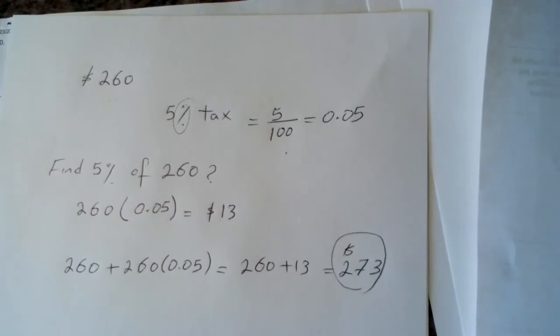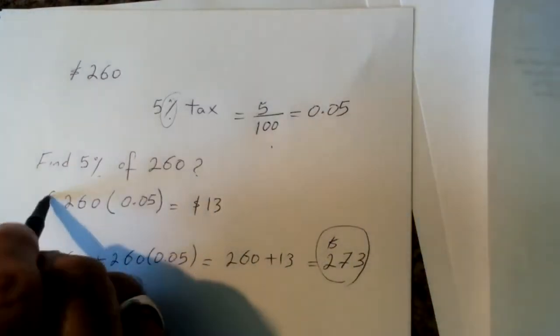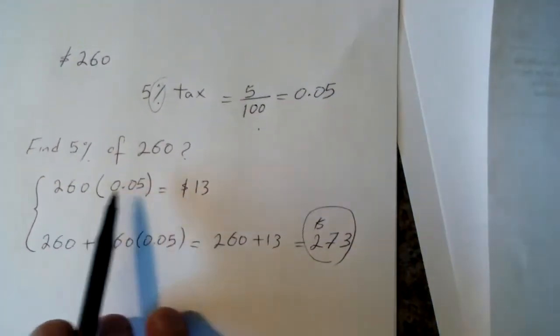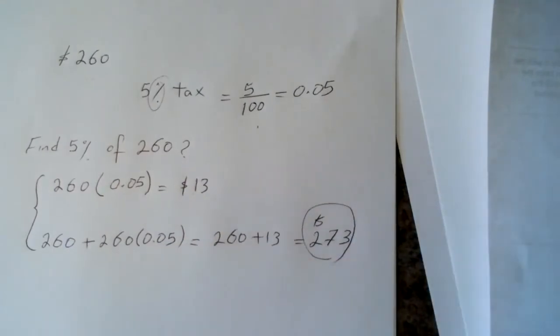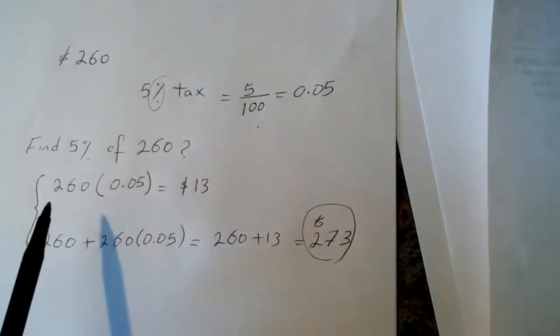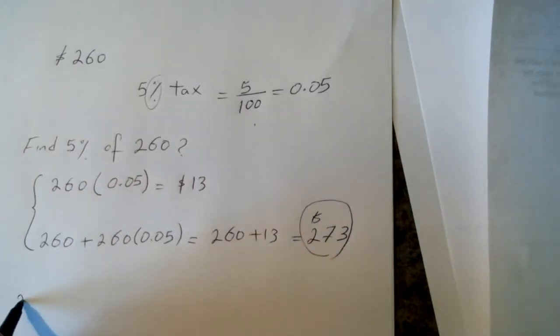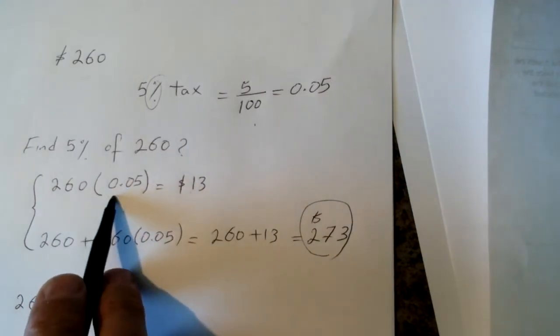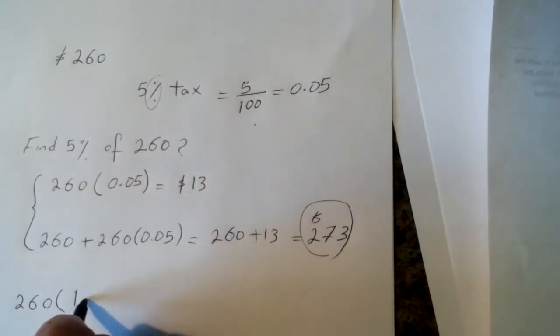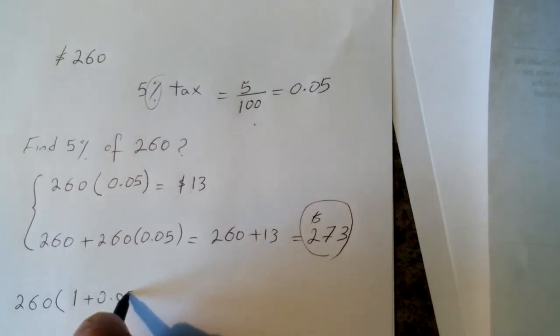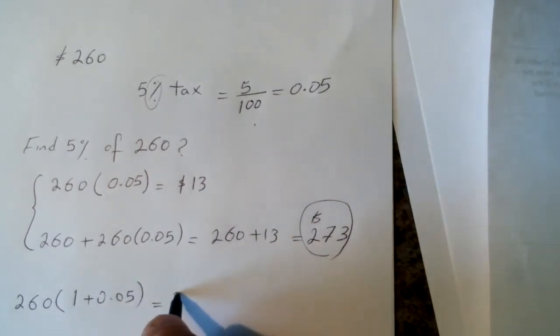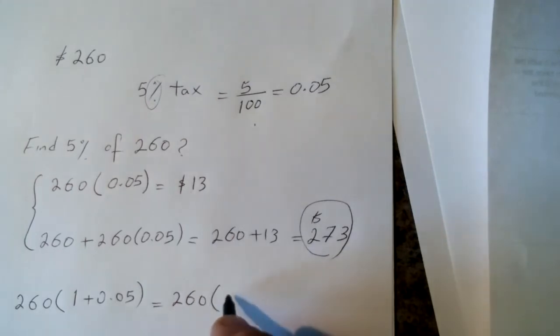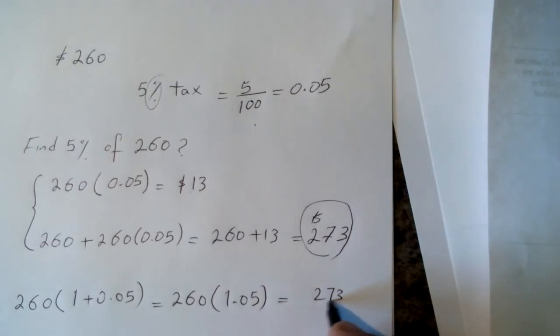Now, what you could do, see, we are doing two steps here. One is we find the percentage and then we add it to the first one. What you could do, you could take this 260 and instead of 0.05, always multiply by 1.05. That should give you 273.